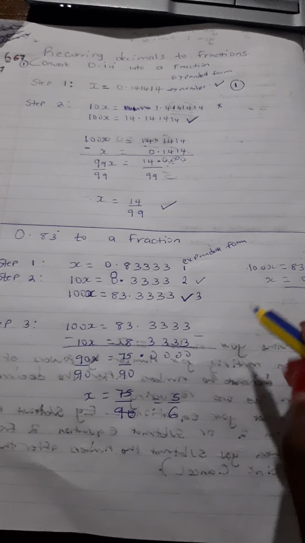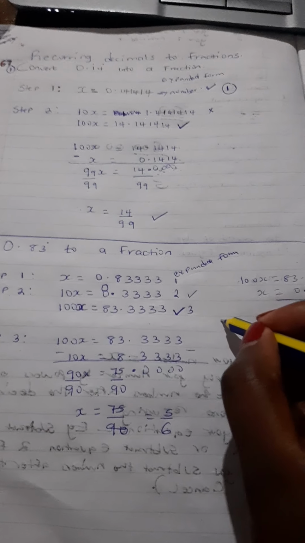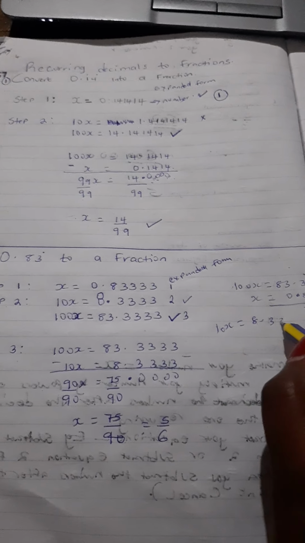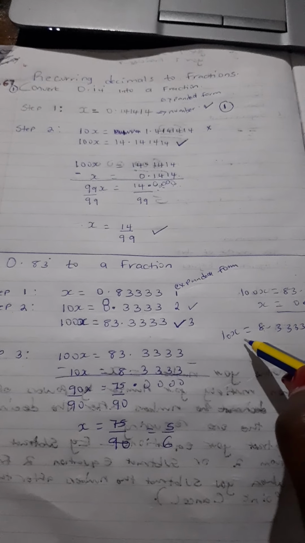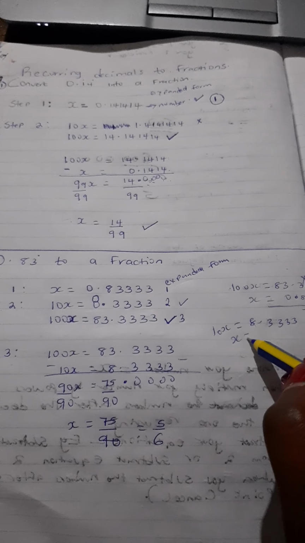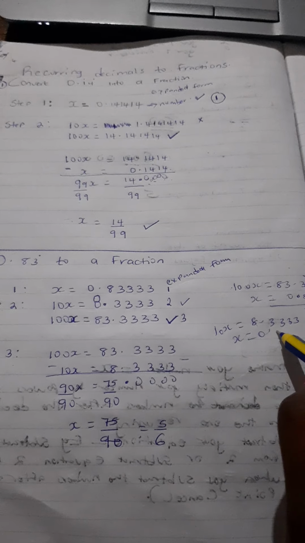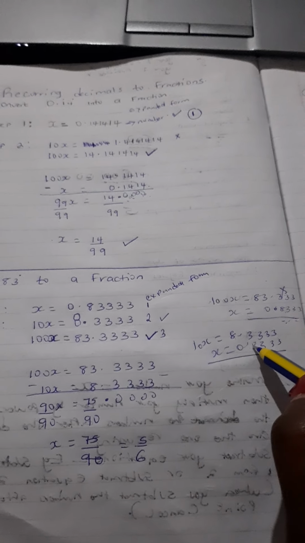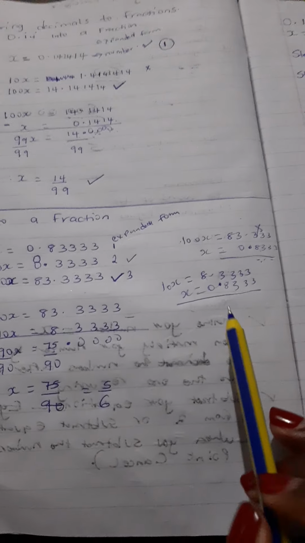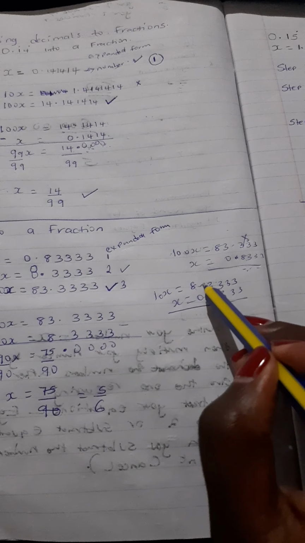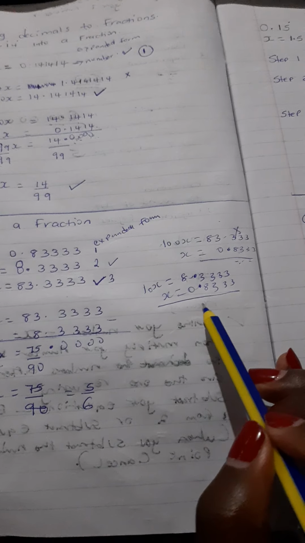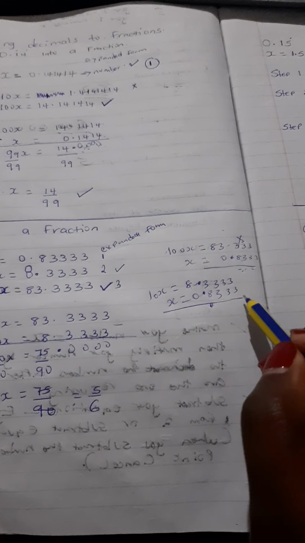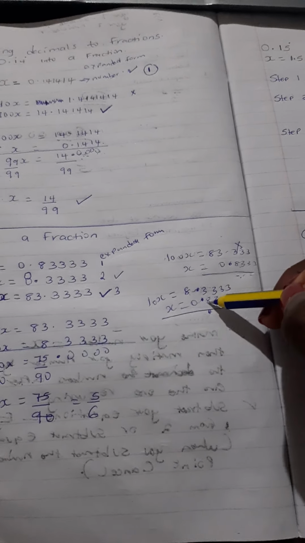10x, let me just write it. If you take 10x is equal to 8.333, and then you subtract the first equation, x is equal to 0.8333. Can you see that once you cancel out after the decimal point, you won't be able to get zeros after the decimal point because we have 3 and 8.